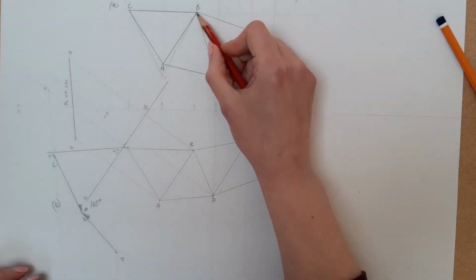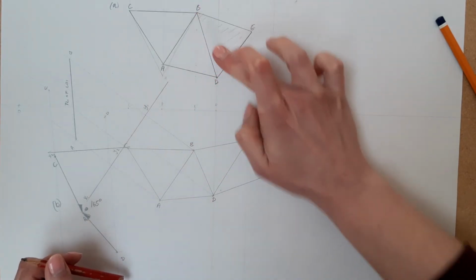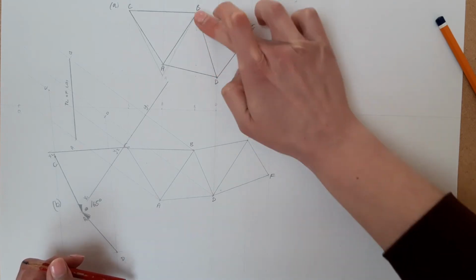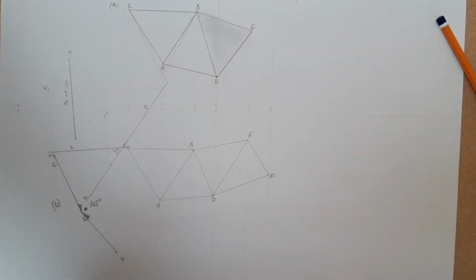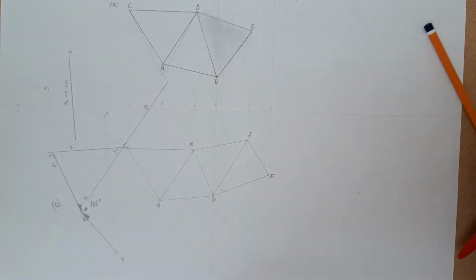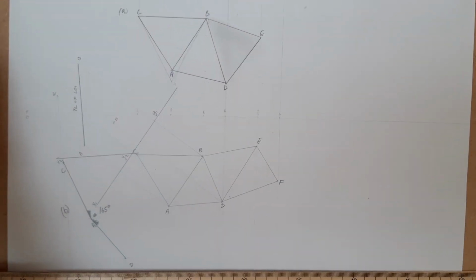So I'm just going to highlight it for myself. It's this one here. And I'm going to do this in colour so you can see it. So in some parts of a question, I might not have gone through how to do it, but it's telling you what to do. And you're asked just to follow your instinct and do what you're asked.